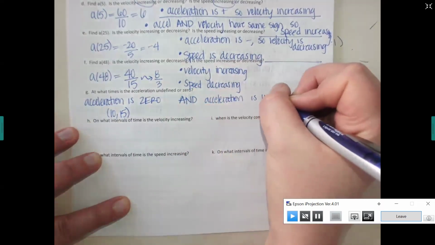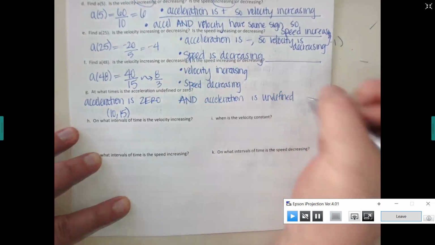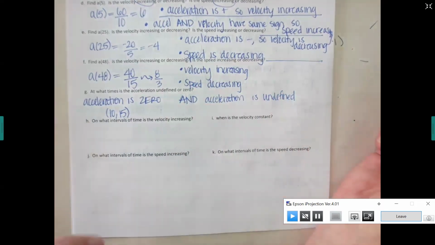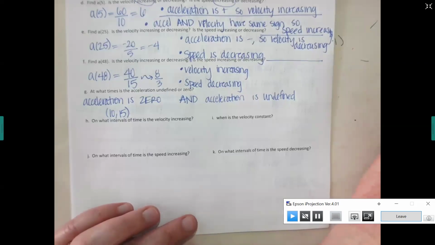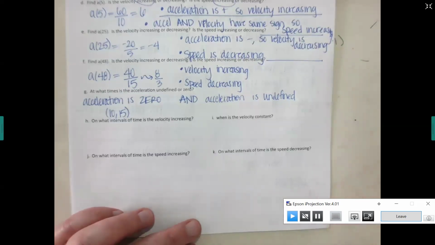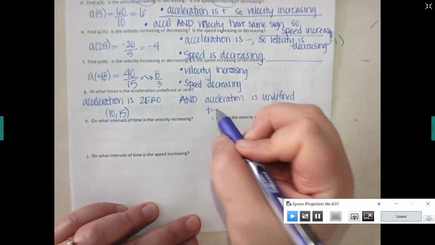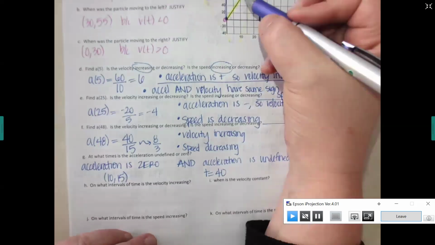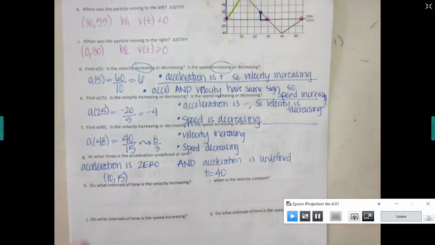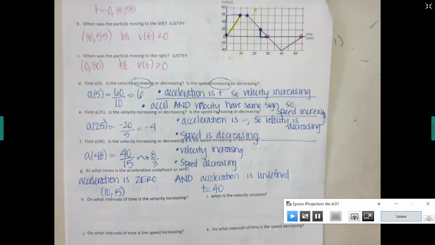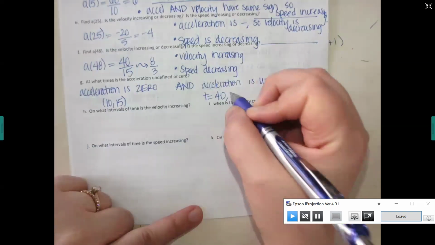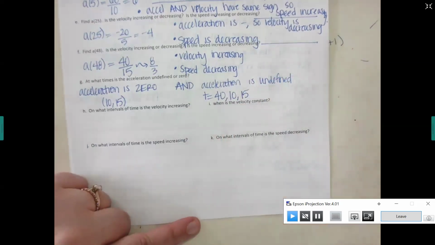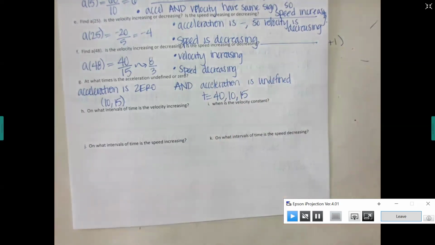When is the slope going to be undefined, that I'm not allowed to count it? At corners, and you have 3 corners on this graph. Where are they? 40. Where else? 10 and 15. These both count as well, because they're where 2 lines meet. So it would be t equals 40, 10, and 15. It's undefined where you have corners, but a 0 slope would be that little flat segment.